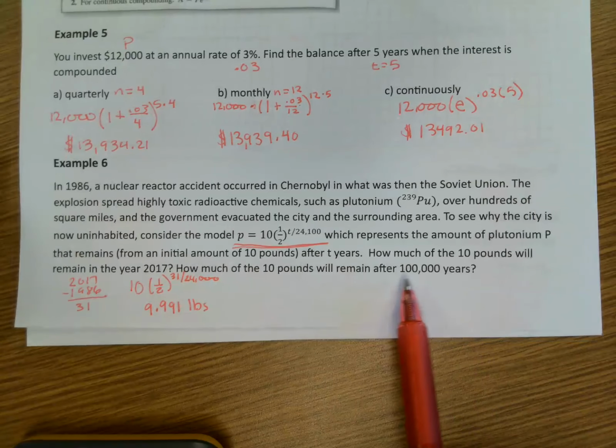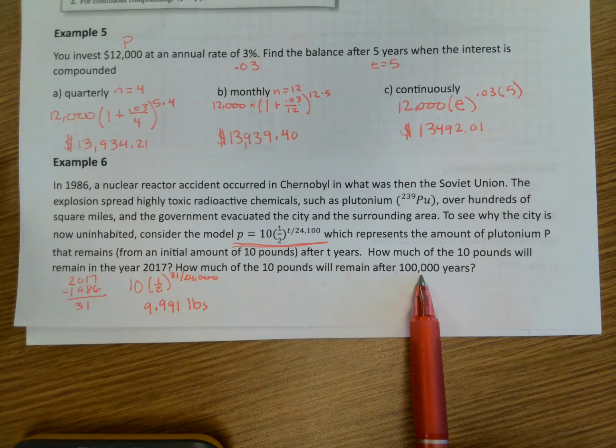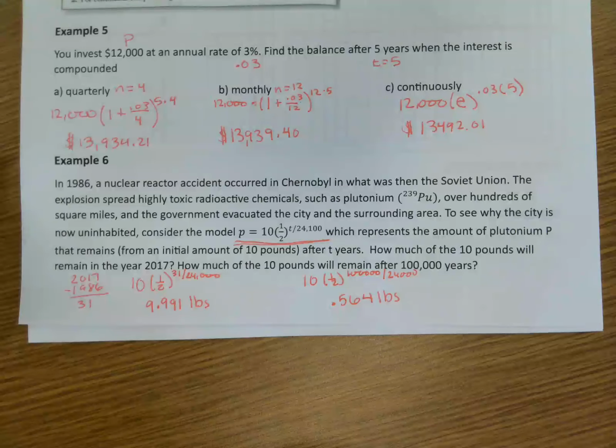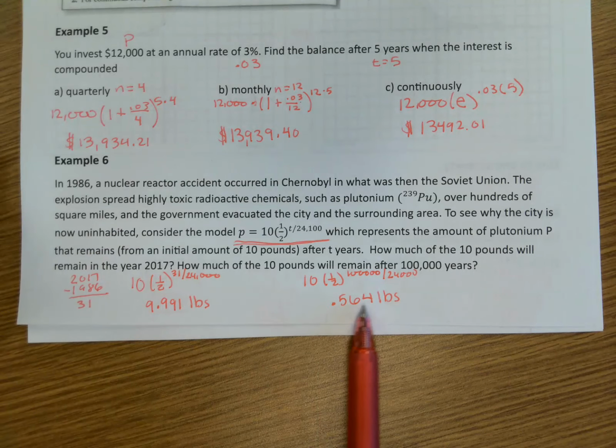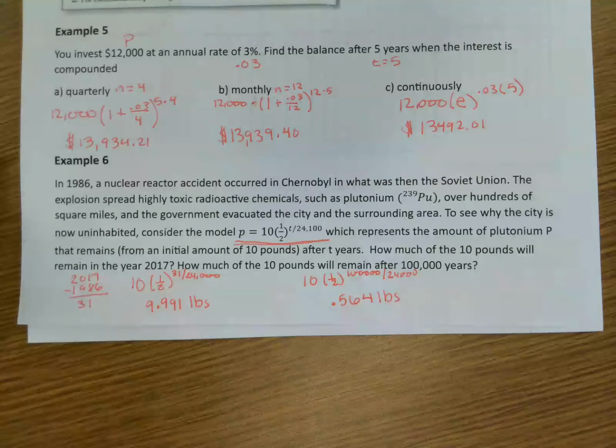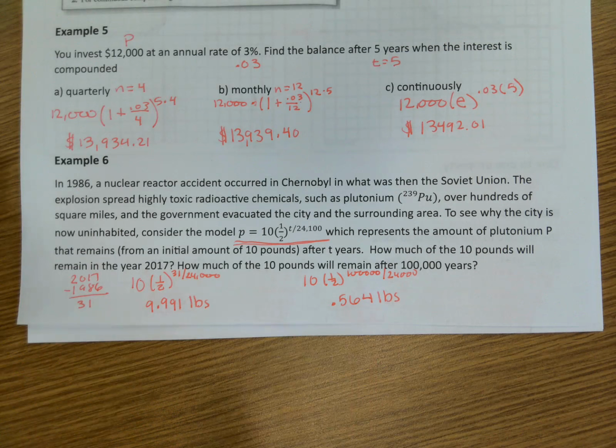Same type of thing, but now if you plug 100,000 into that equation, what would you get? Do that right now. After 100,000 years, there will be 0.564 pounds left of plutonium in that city. So after 100,000 years, people maybe could start living there again.